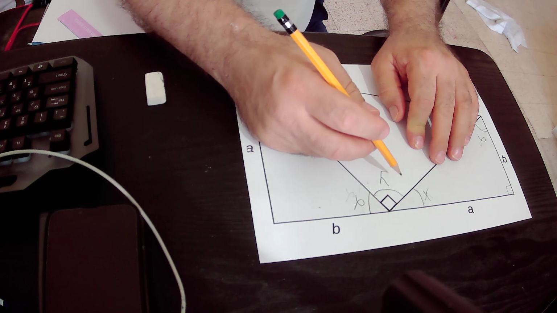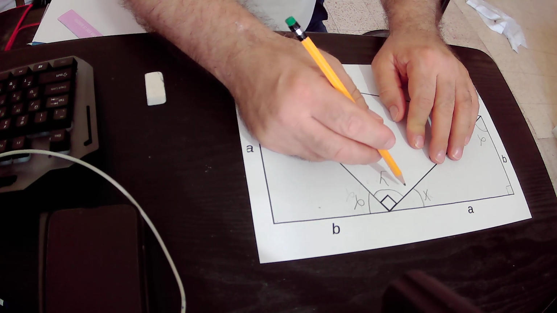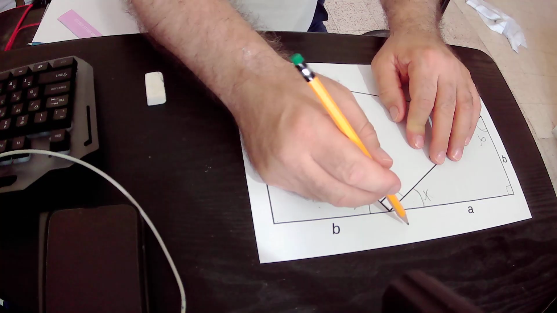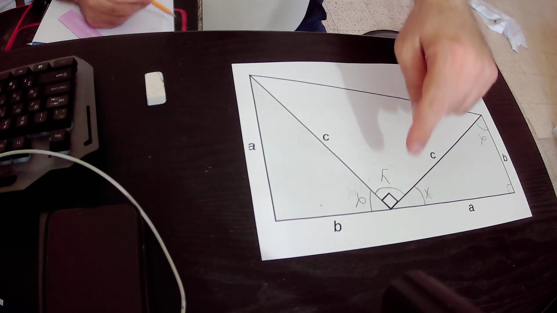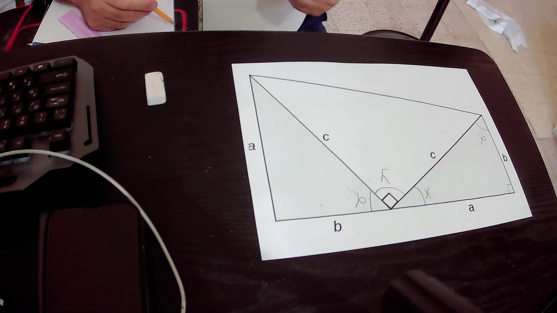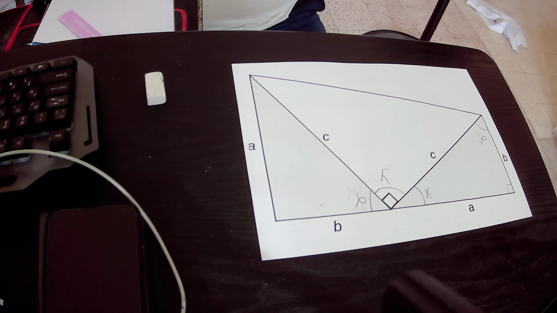Because every line has two sides. It has the upper side, and it has also the bottom side. The sum of the angles in the bottom side is also 180 degrees. In total, if we look in the bottom side and in the upper side, the sum of all angles is of course 360 degrees.